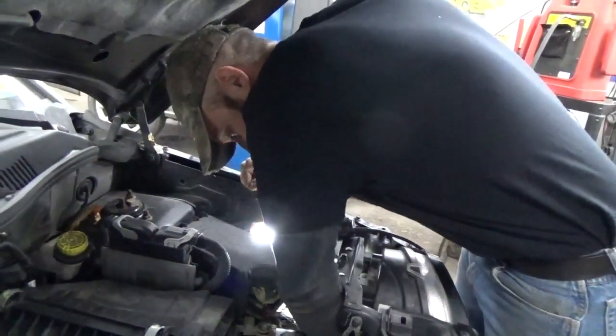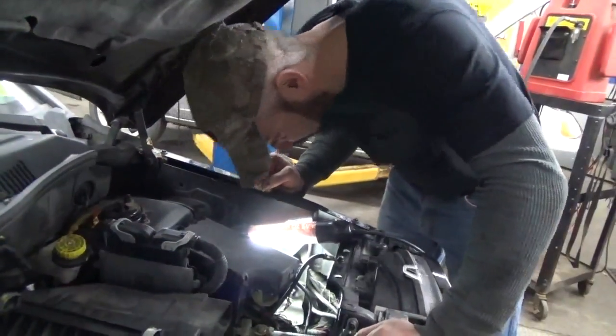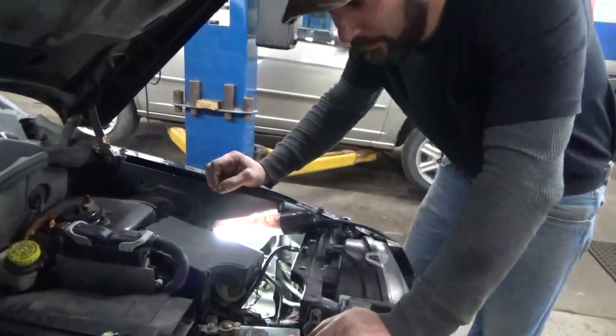It's in a terrible spot. Seems like they could have come up with some other place. It just gets a lot of crap down there off the road and stuff.